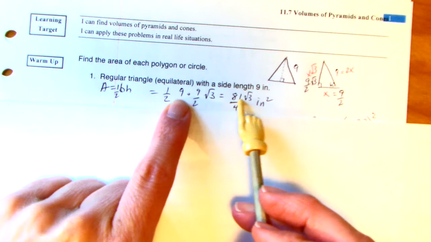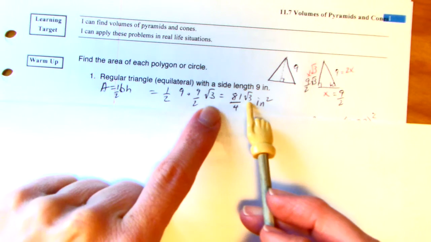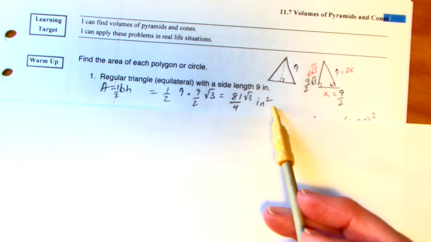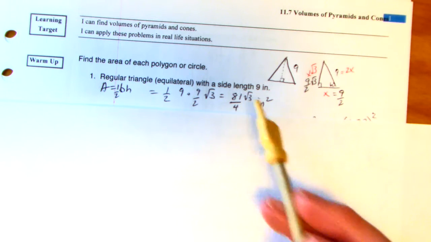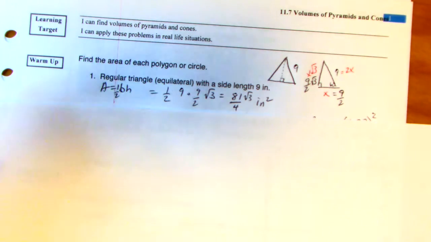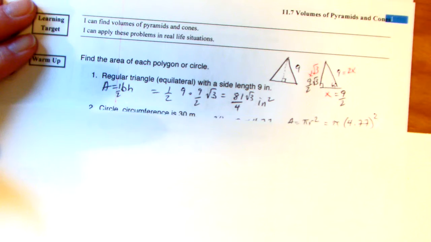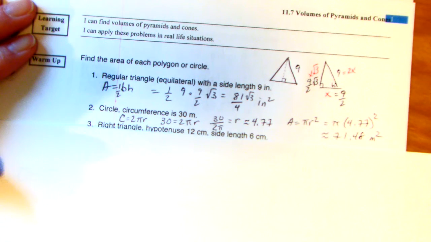9 times 9 is 81. 2 times 2 is 4. We have 81 over 4 square root of 3 inches squared. So there's your exact answer. If I actually divide that out and multiply by square root of 3, I'll have my decimal value, approximate. Alright, how about a circle?